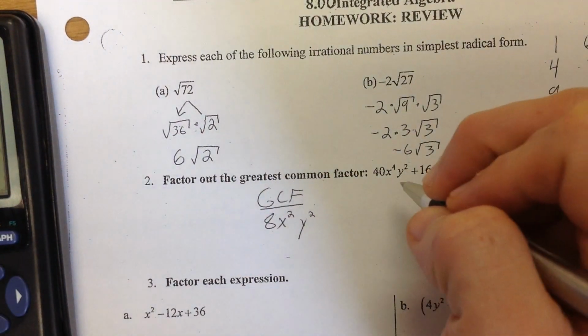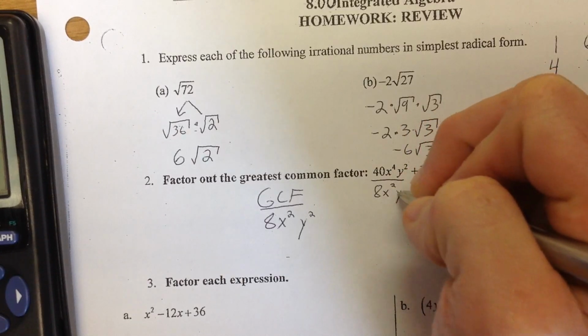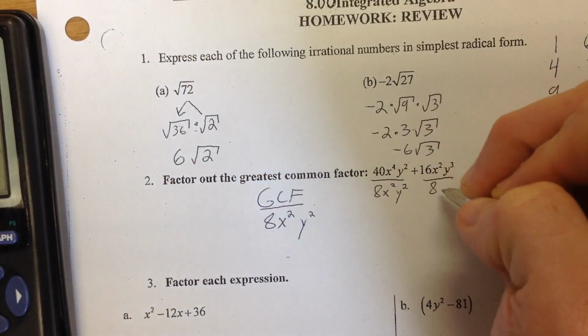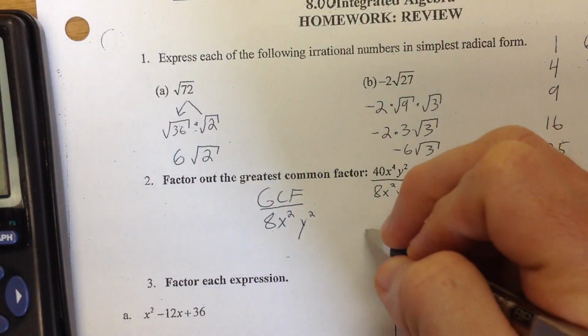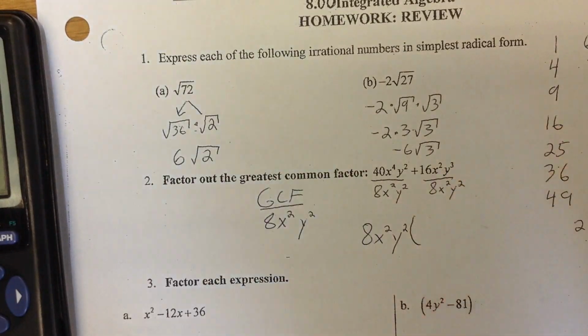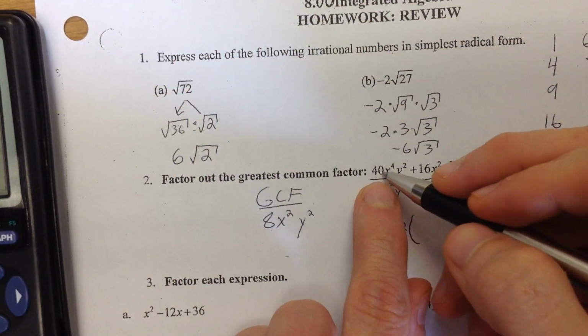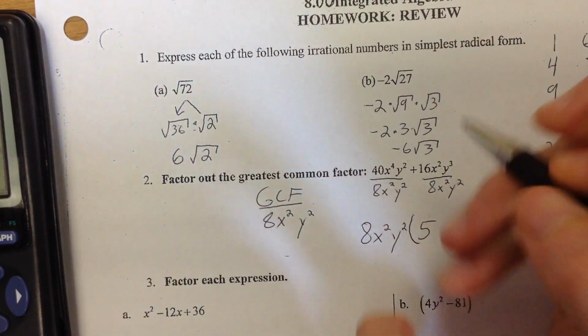Now I actually have to factor it out. So to do that, I divide both of these by 8x squared y squared. The 8x squared y squared goes out front. I start my parentheses, and then we do the division. 40 divided by 8 is 5.